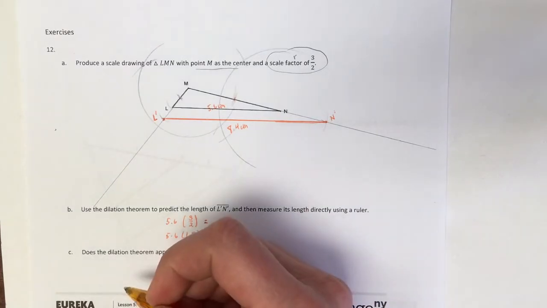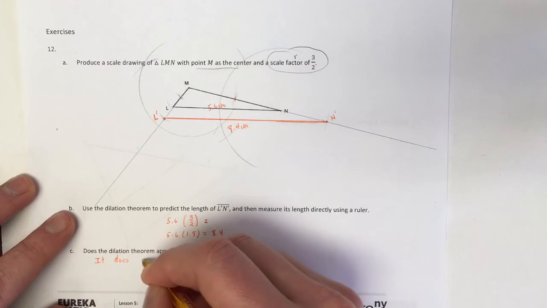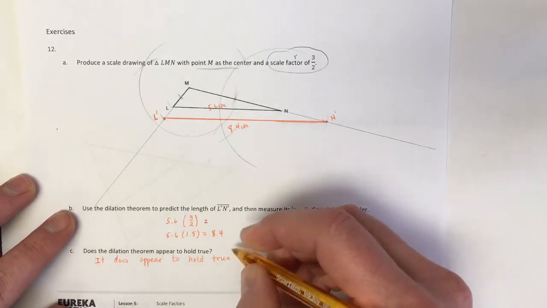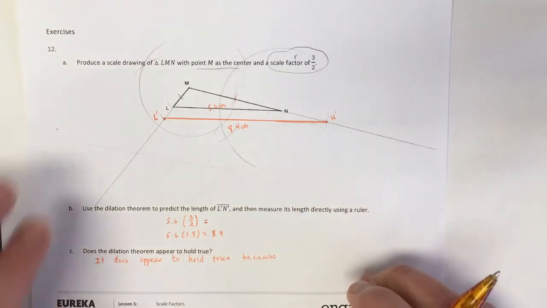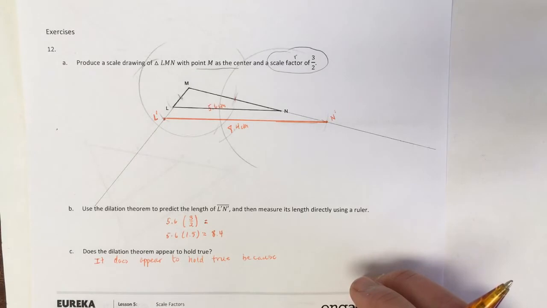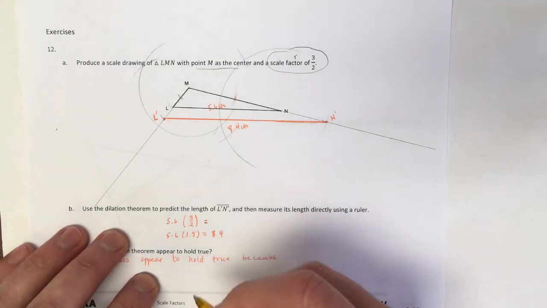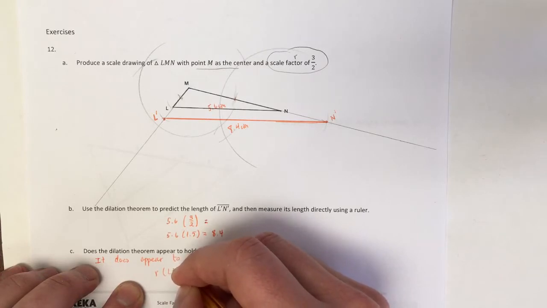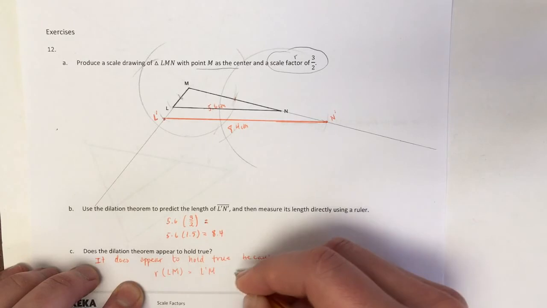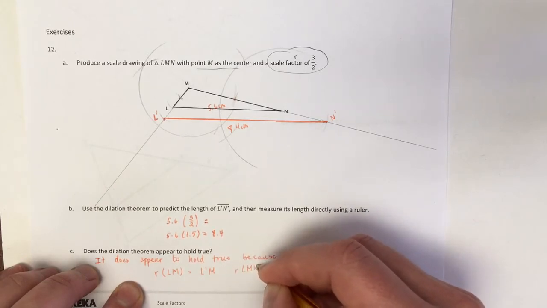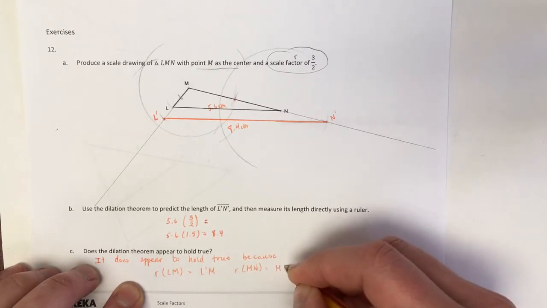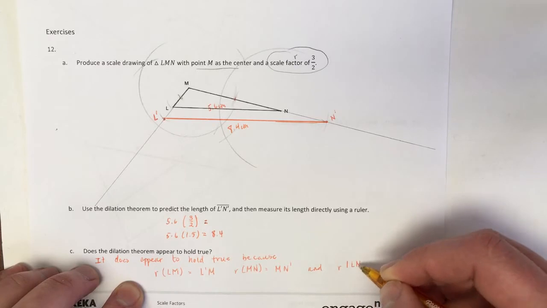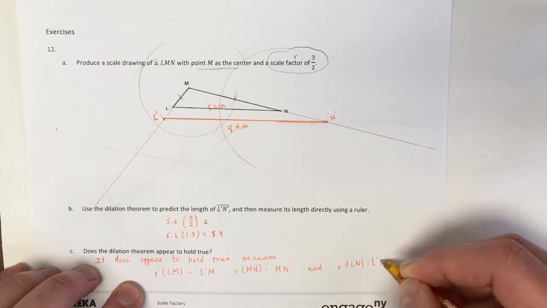Does it appear to hold true? It does appear to hold true because, and this is where you want to really add and solidify your explanation, and that's one of the areas of growth that we have for each other, r times L M equals L prime M, r times M N equals M N prime, and the last one that we worked on, r times L N equals L prime N prime.